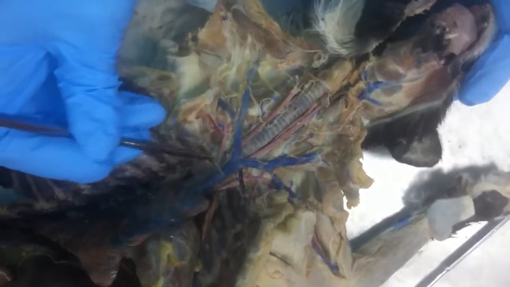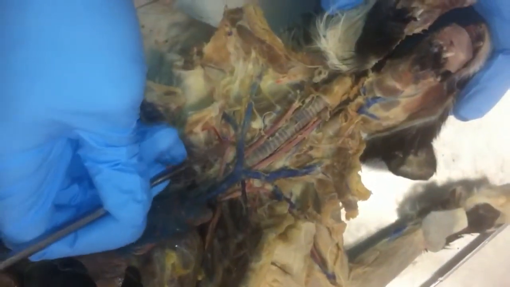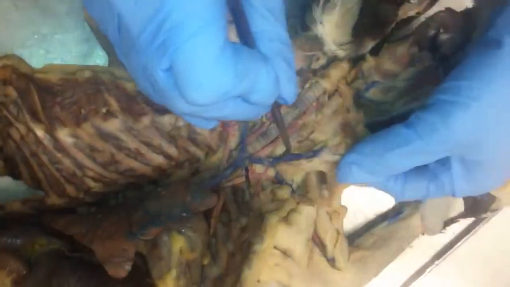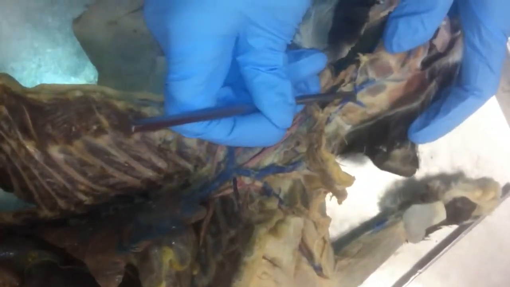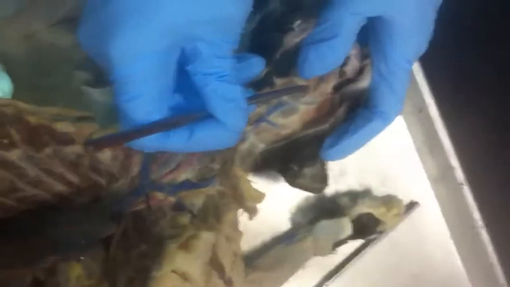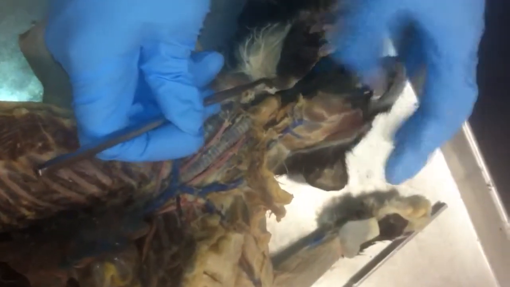This is the superior vena cava. These are the brachiocephalic veins. External jugular. External jugular comes up, separates into the posterior facial vein, anterior facial vein, transverse jugular. Transverse jugular connects the jugulars.